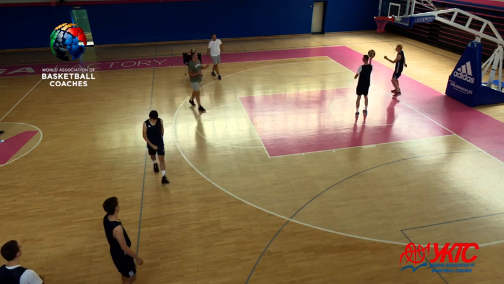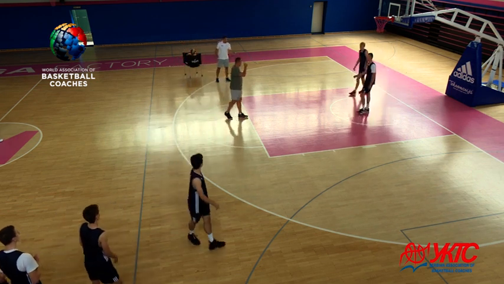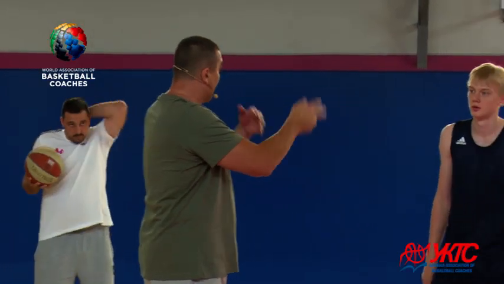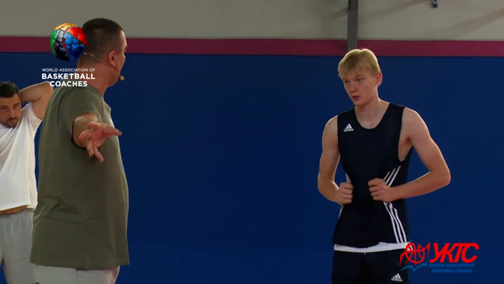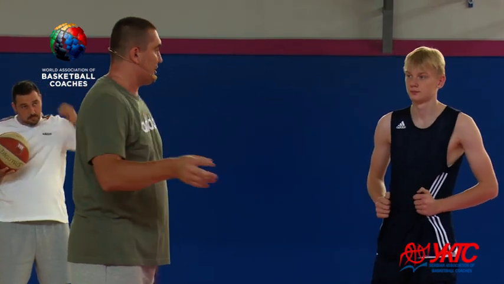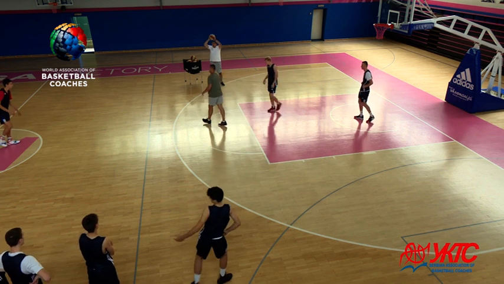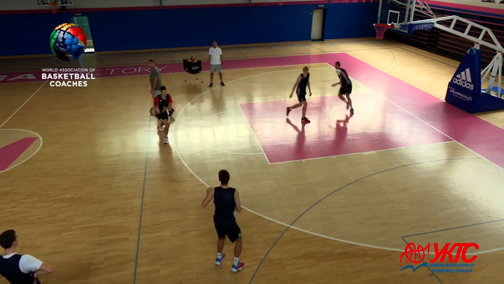Stop. You have to open up faster from the pick and roll. All of this later is just finishing, but if you're not opening in the right way from the screen, you will not be open. I want this first step in your opening from the screen to be the fastest possible.